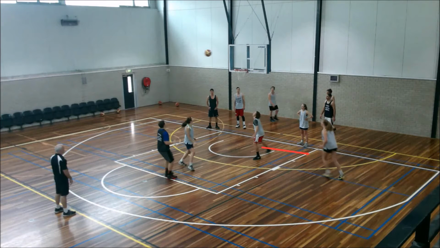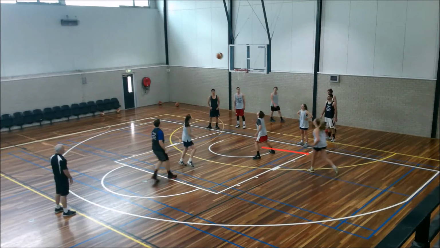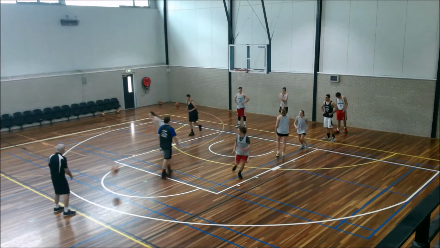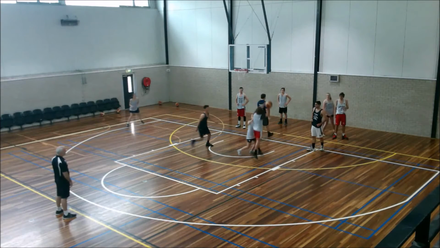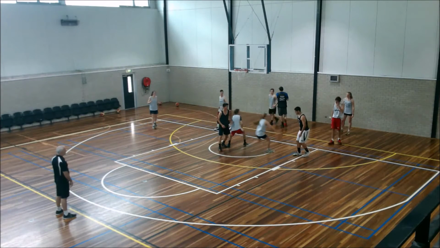This guy here should be blocking out. You can see the ball going up. He just turns around and watches. Fortunately the ball doesn't bounce his way. But again, as a coach, you're trying to check on all these aspects of the game as these drills are unfolding.